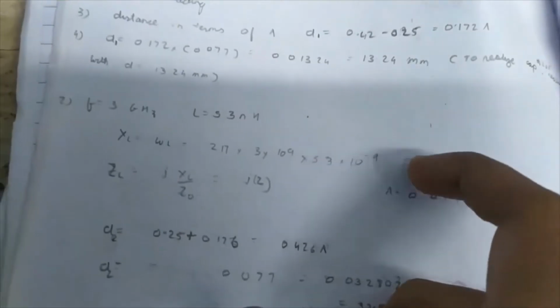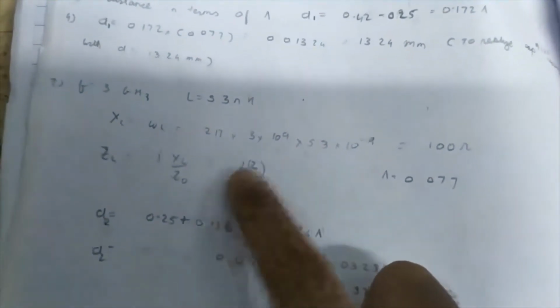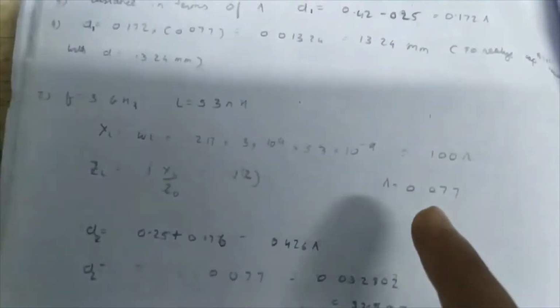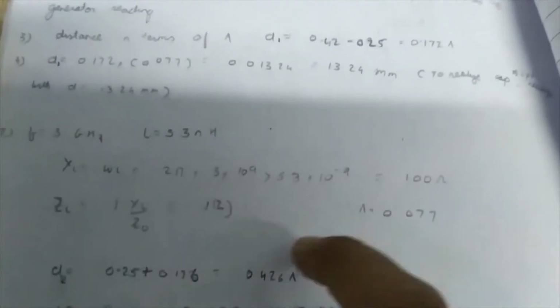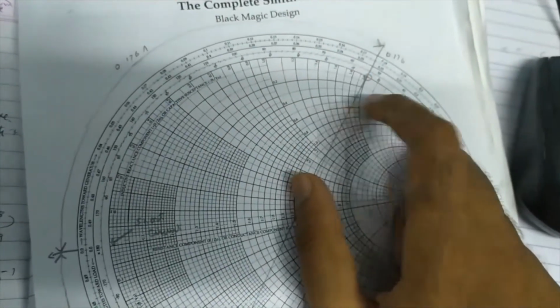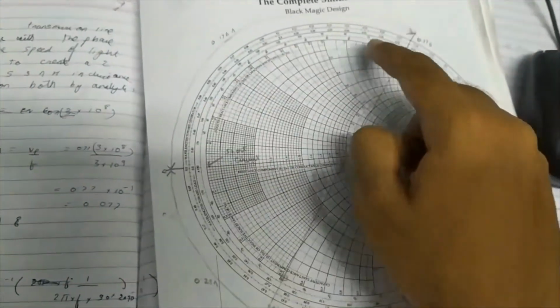and you get the impedance with this. Normalize it with the characteristic impedance. So we get 100 divided by 50, that's 2, and the wavelength is already calculated, that is 0.007 meters. The inductor has positive impedance, so it will be marked over here, that's 2j. And from here we have to find the angular distance till here.